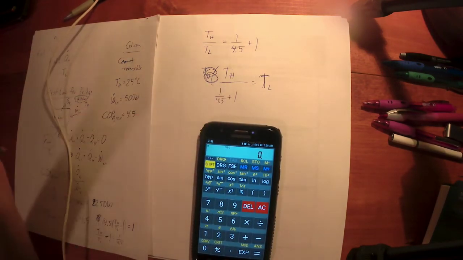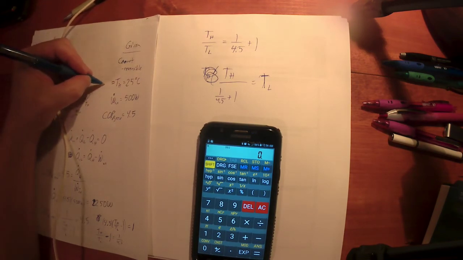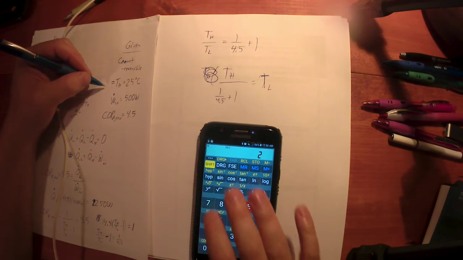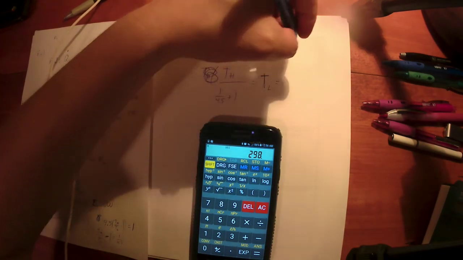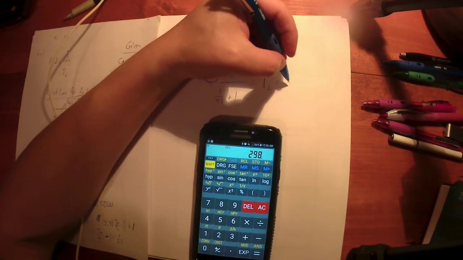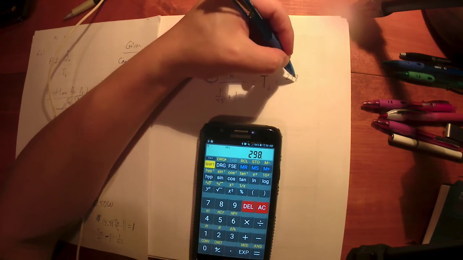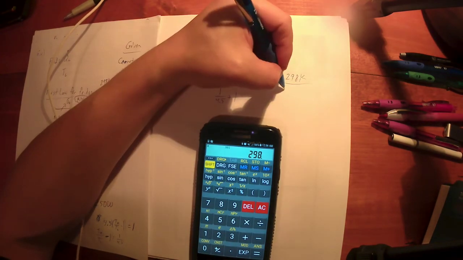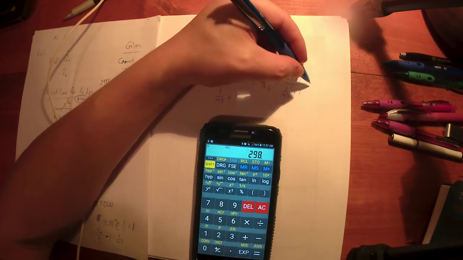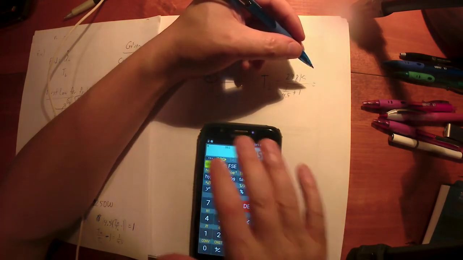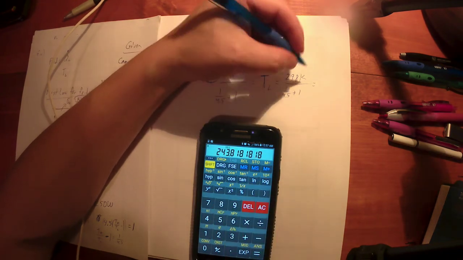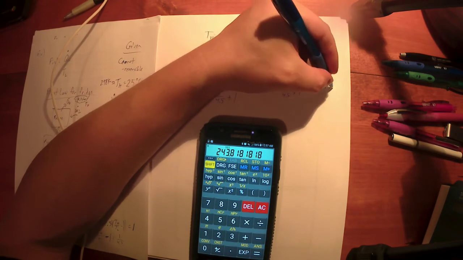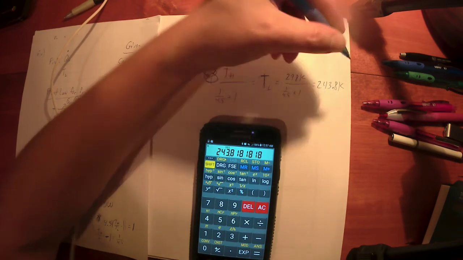Can you plug 25 degrees in here? No, you cannot. You are multiplying by a temperature. 25 plus 273 makes 298 kelvins. I can use kelvins. I cannot use Celsius here. Okay? I'm multiplying or dividing by a temperature. I cannot use Celsius. 1 over 4.5 plus 1. Okay. 4.5 inverted plus 1. Invert that. Multiply by 298. 243.8. 244 if you like. 243 kelvins.